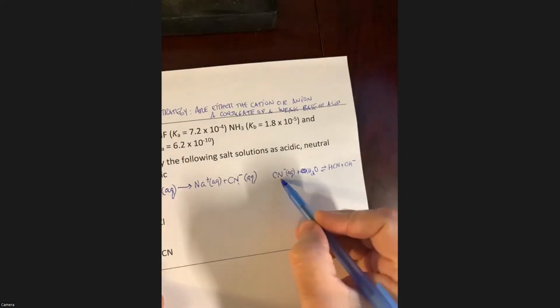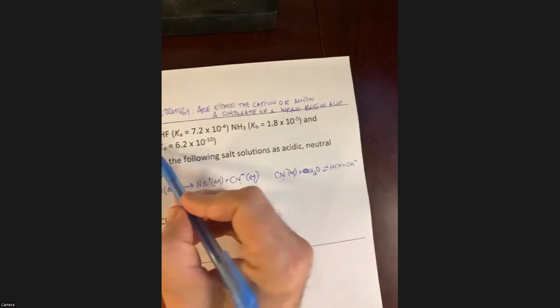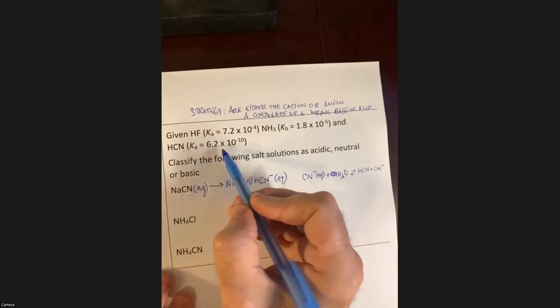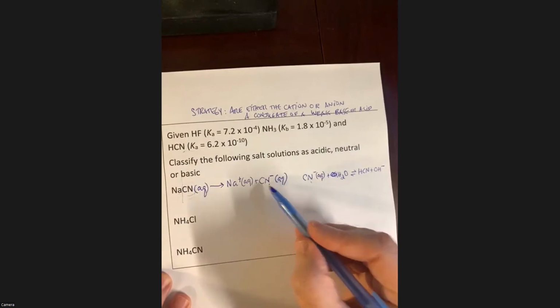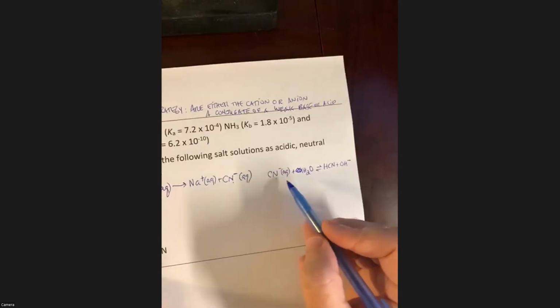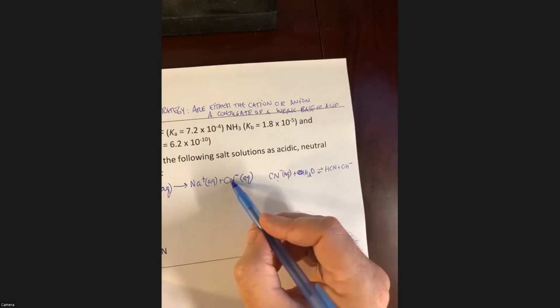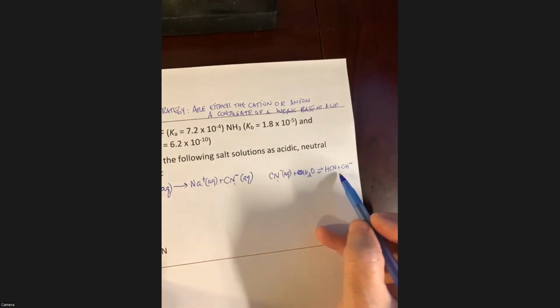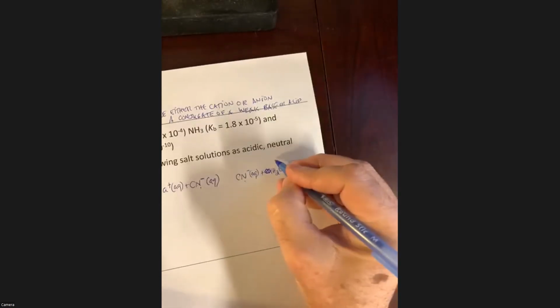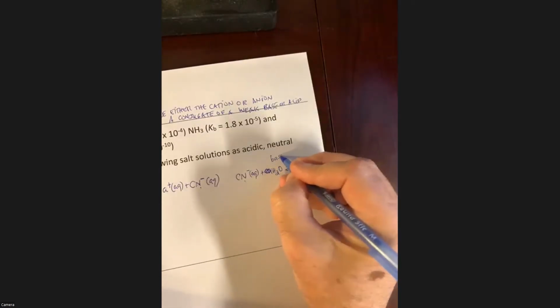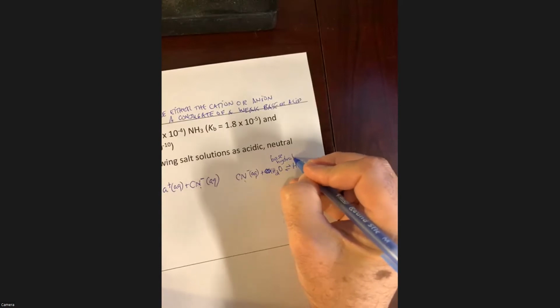So this guy is the conjugate of HCN. HCN is a weak acid. That means that the cyanide ion is a weak base. And therefore, when you put it in water, this guy is not going to stay like that. It's going to create some hydrolysis, right? We call this base hydrolysis.